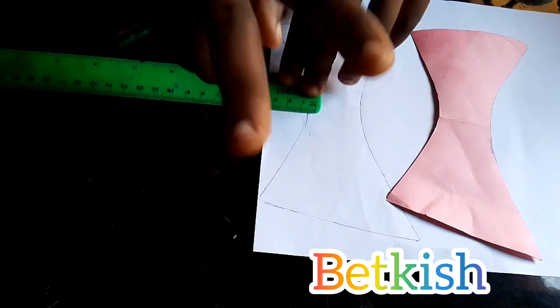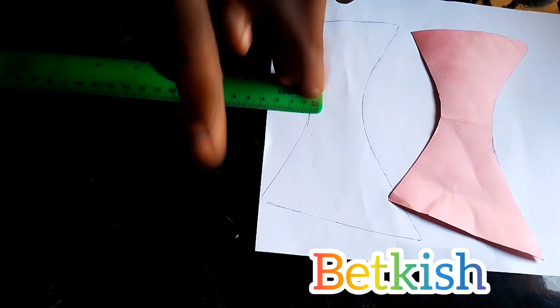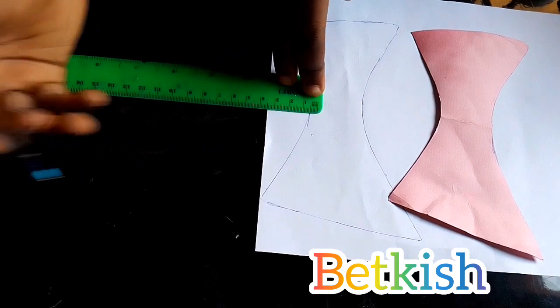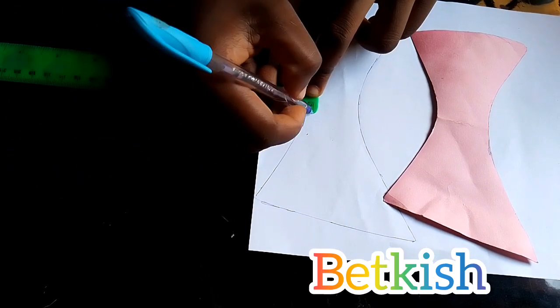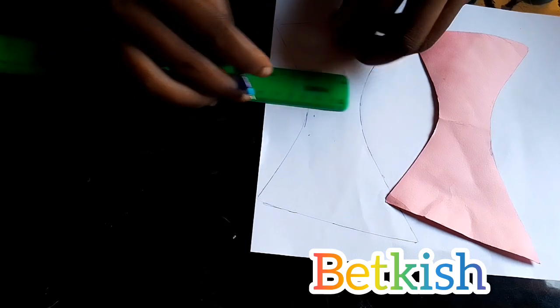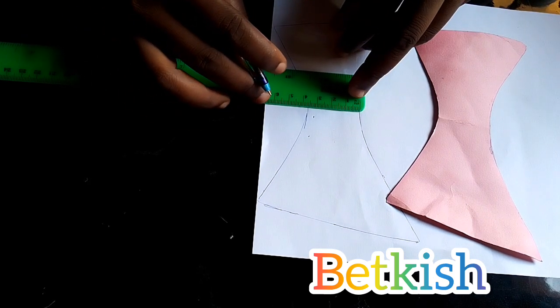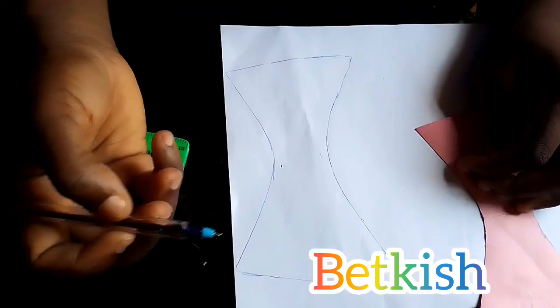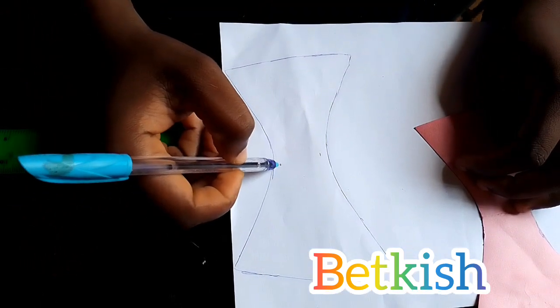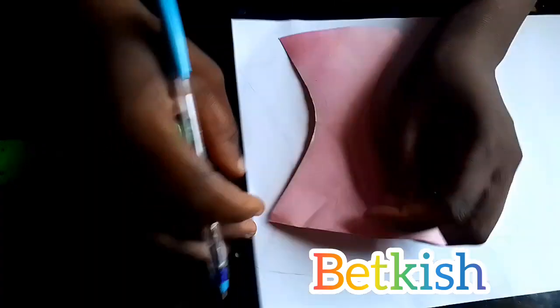I'm going to divide my 1 centimeter by 2. 1 centimeter divided by 2 gives you 0.5 centimeter. From here to this point, here's my 0.5 centimeter. And then from this down part also, I'll be measuring my 0.5 centimeter. Can you see? Dividing it into 2 gives you a 0.5 and here is 0.5. So I'm going to place in this.